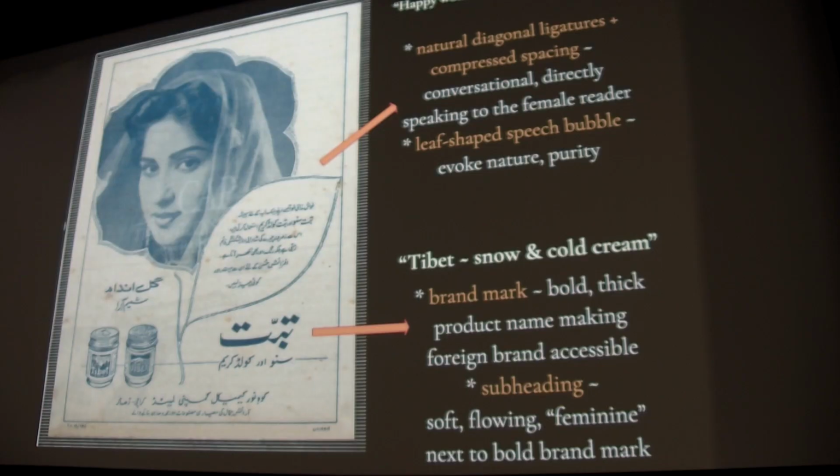And what's interesting is how this voice appears inside a leaf-shaped speech bubble, at least that's how I saw it. And that shape immediately connects the ad's message to ideas of nature and purity once again, softening her act of speech. So even as the woman is given a voice through this petal-shaped speech bubble, it's framed within something organic and delicate, keeping her modern expression culturally modest.